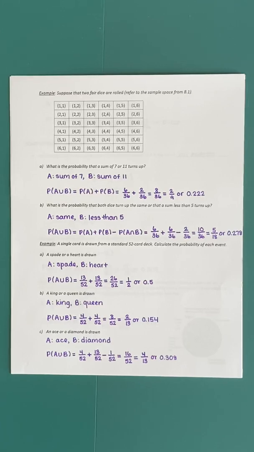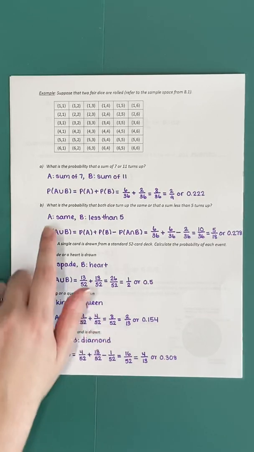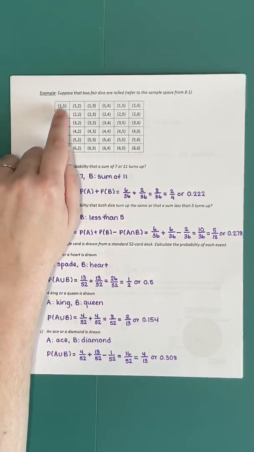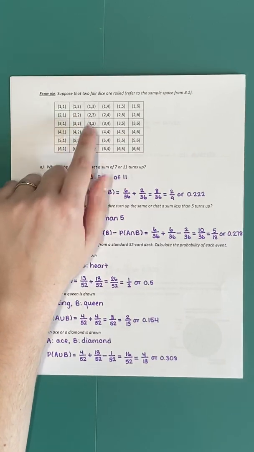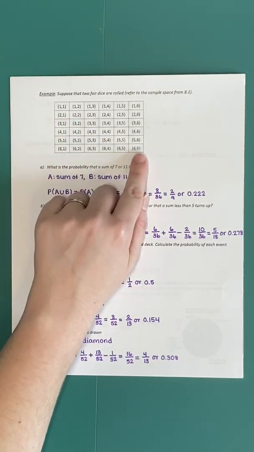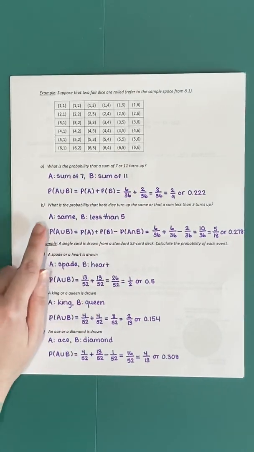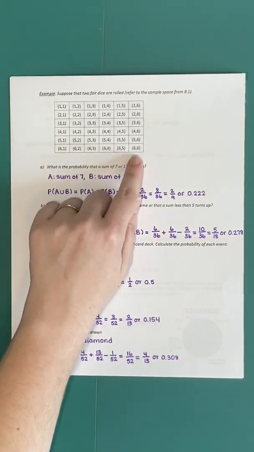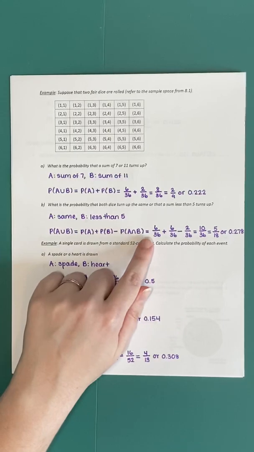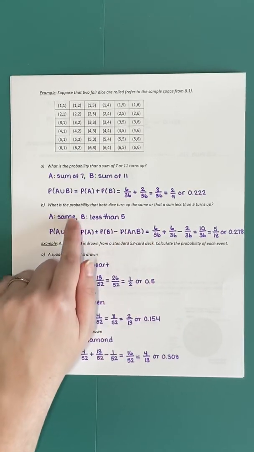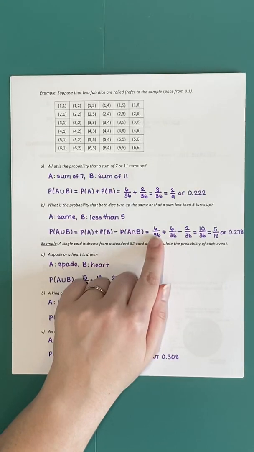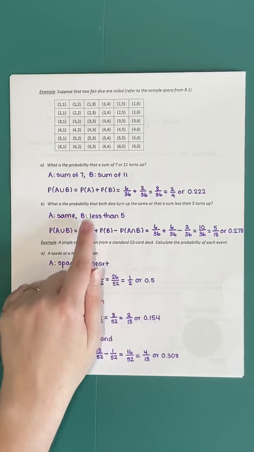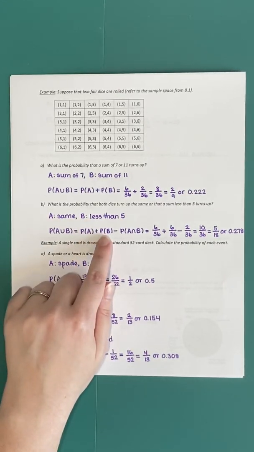So let's think about all the different outcomes representative of these events. Rolling the same thing, rolling doubles. How many different ways are there to do that? Well, we could roll 1-1, 2-2, 3-3, 4-4, 5-5, or 6-6. Those are the only outcomes representative of rolling the same outcome on each die. So that's a total of 6 different outcomes out of the 36 total possibilities. So the probability of A is going to be 6 out of 36. Now, because we're taking a union of two events, we're going to add up the probability of the second event, which is rolling something that's less than 5.